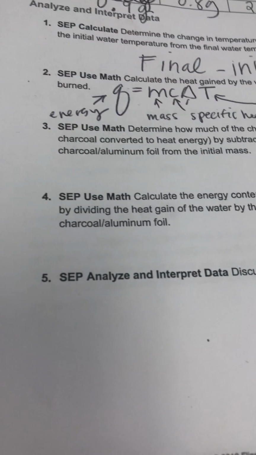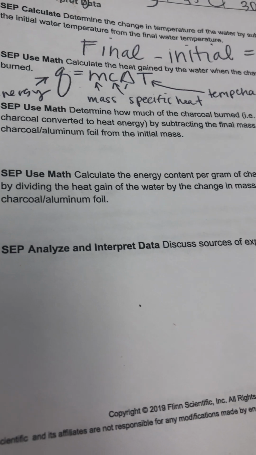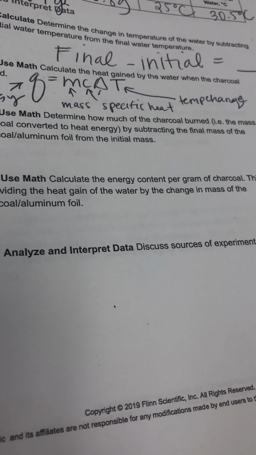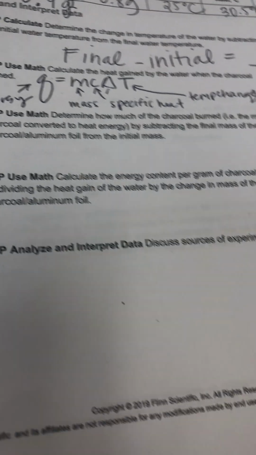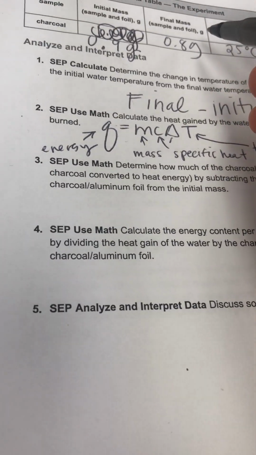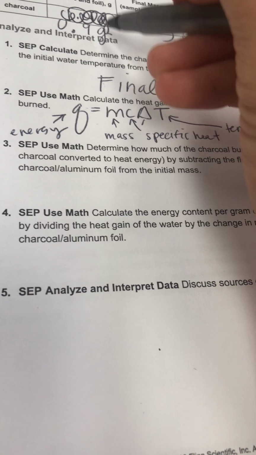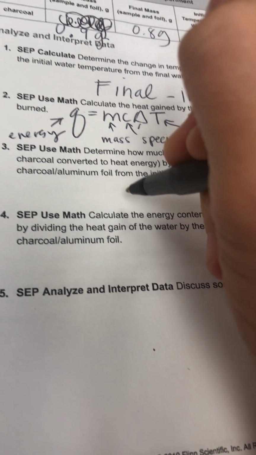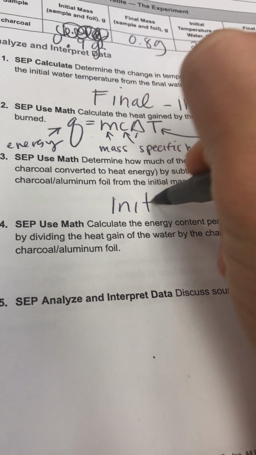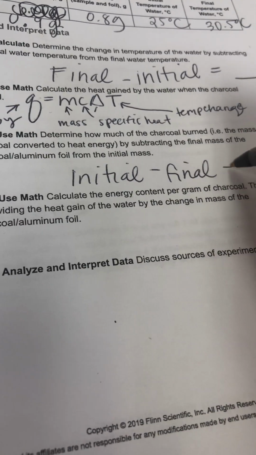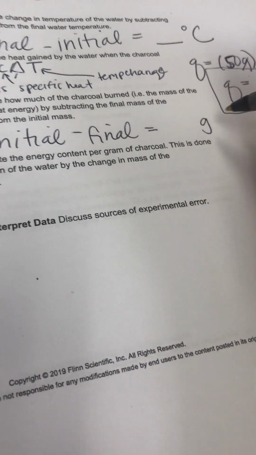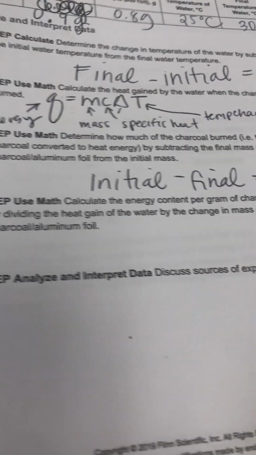All right. Number 3, determine how much of the charcoal burned, aka the Cheeto, by subtracting the final mass of the charcoal from the initial mass. So you're going to take your final mass and subtract it from your initial. So here's our initial mass minus final mass. And you're going to get your answer in grams, right? Because you found your answer in grams.